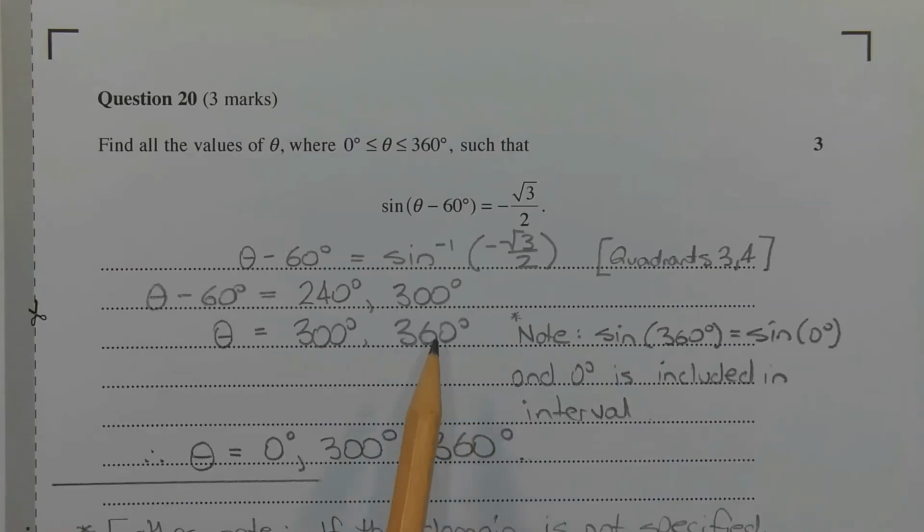So in other words, if we take 360 degrees here, that's one of the solutions, take away 360 degrees. So in other words, go back 360 degrees, you get 0 degrees. And that's another solution. And I've noted that here. So sine of 360 degrees is equal to sine of 0 degrees. And 0 degrees is included in the interval.